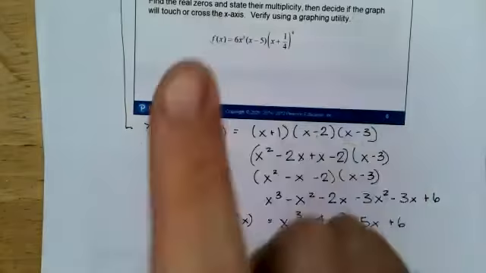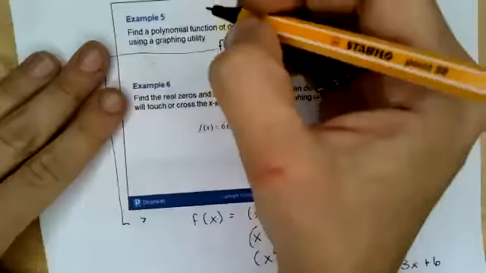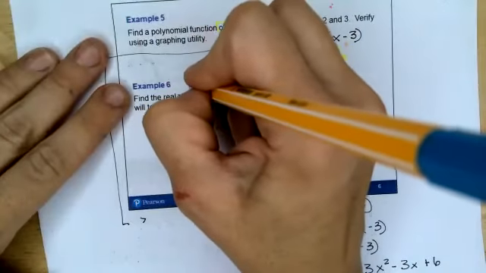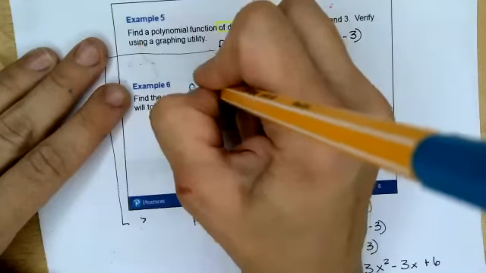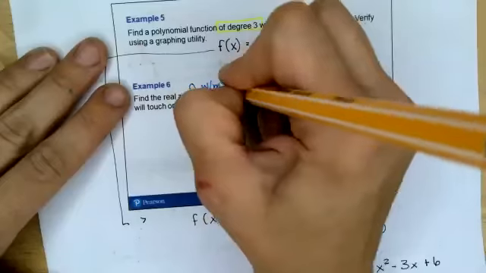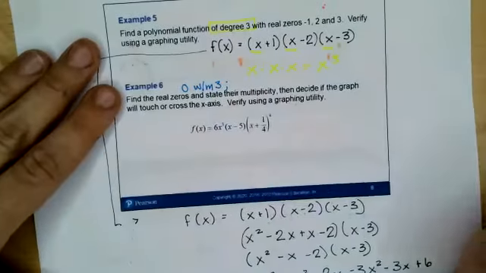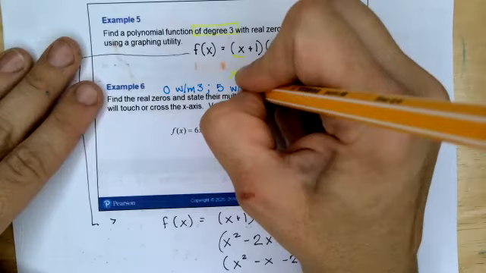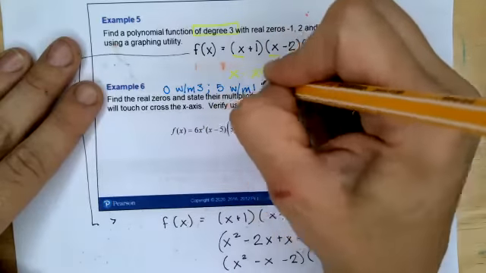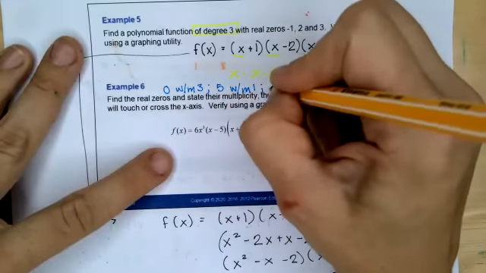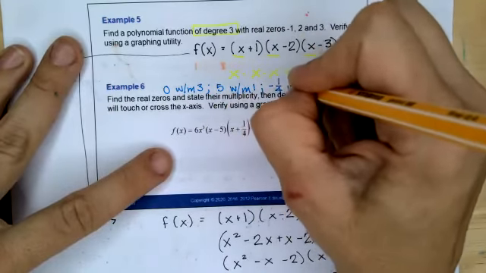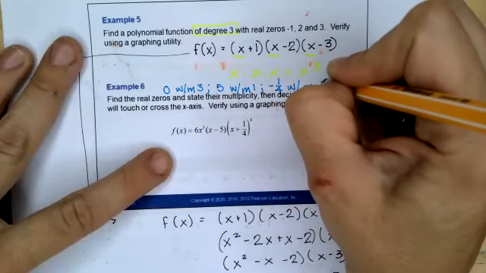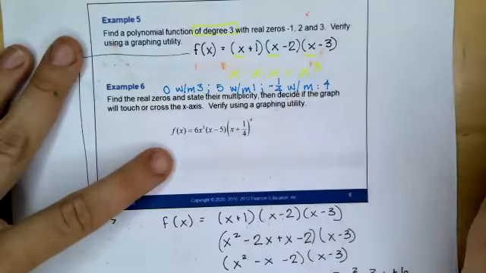So those are the zeros. The zeros are 0 with a multiplicity 3, right? 5 with a multiplicity of 1, and negative 1/4 with a multiplicity of 4.